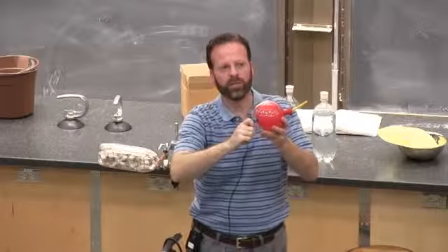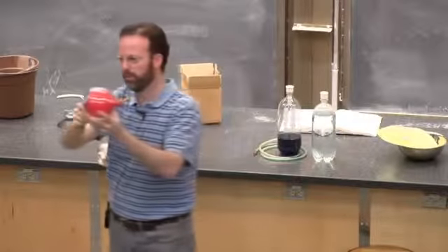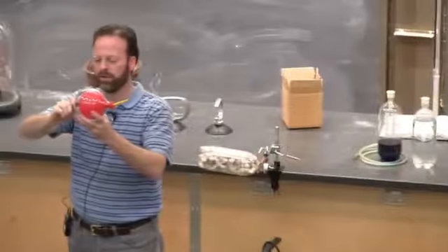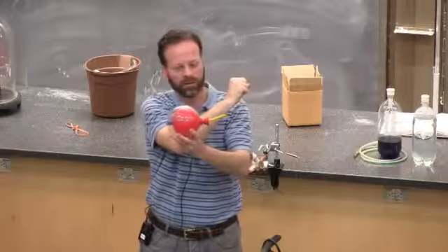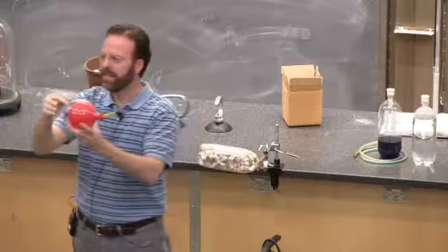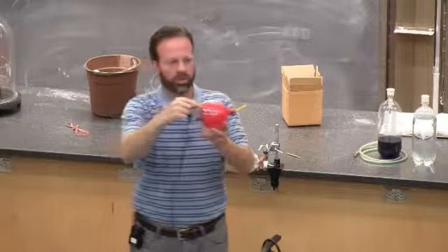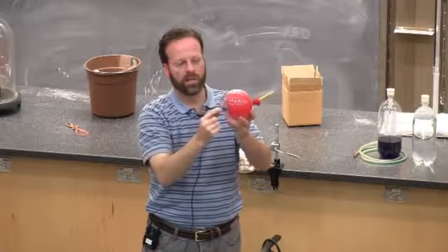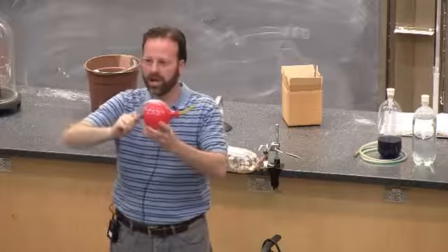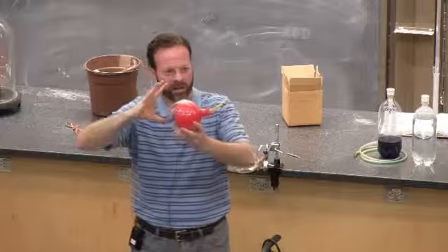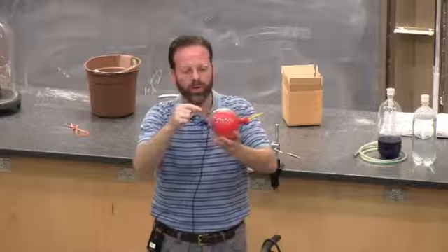What do you think the balloon did that you probably couldn't notice much of? As soon as I sealed it off, the balloon wanted to go back, and it did a little bit, which lowered the pressure in here. Before I plugged this in, it was at atmospheric pressure, right?